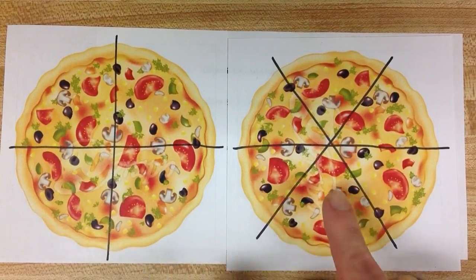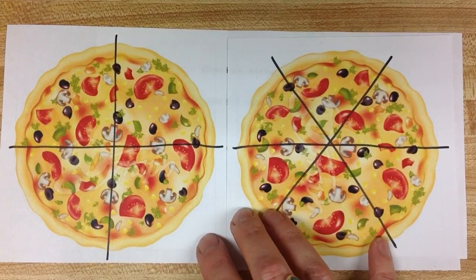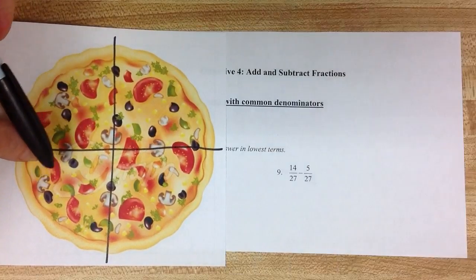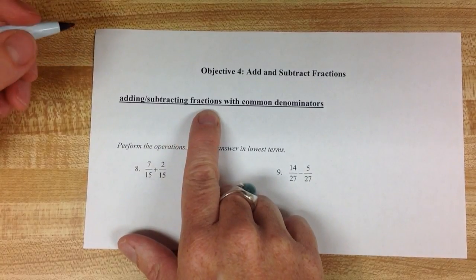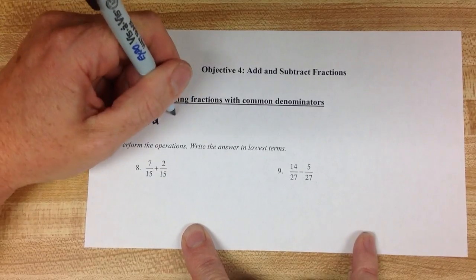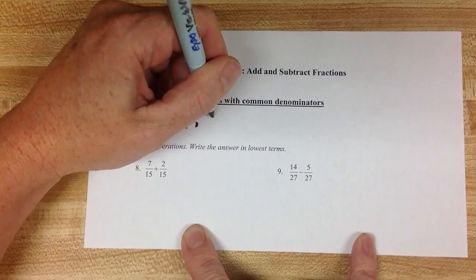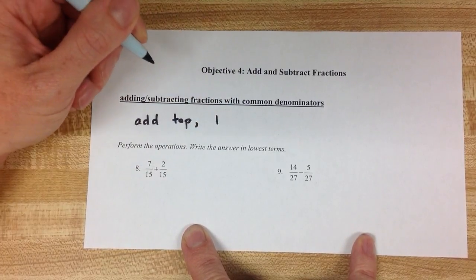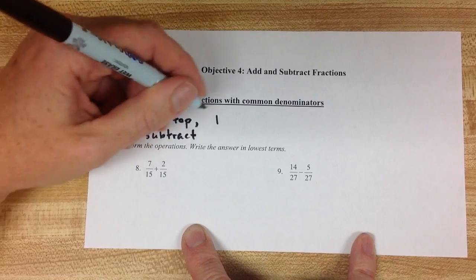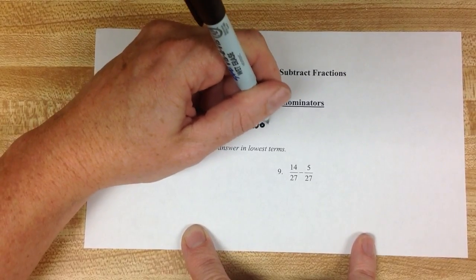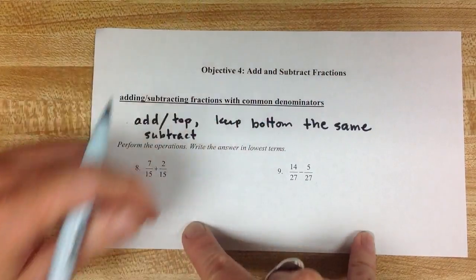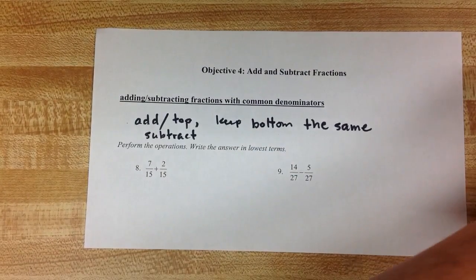So in order to be able to add or subtract fractions, we need to make sure that all of the pieces of pizza that we're talking about are the same size. So those are the problems that we're going to look at first. If we're talking about fractions that already have matching denominators, you add the top, or the numerators, or subtract, I guess, if it's subtraction. Add or subtract the top, keep the bottom the same.